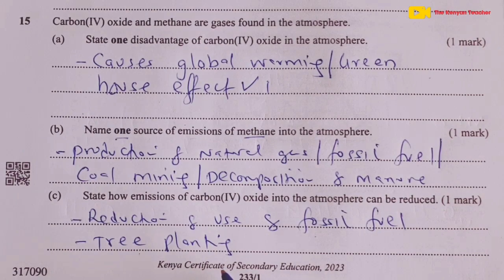There is also scrubbing using alkali. Then we also have green energy that the world is paying attention to. And this green energy would include things like using electric vehicles to replace those that use fossil fuels.